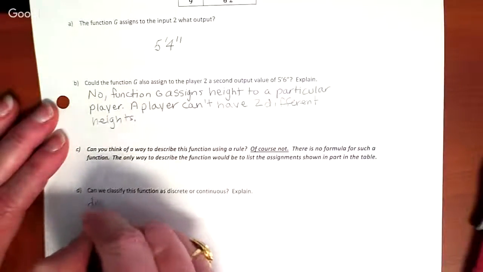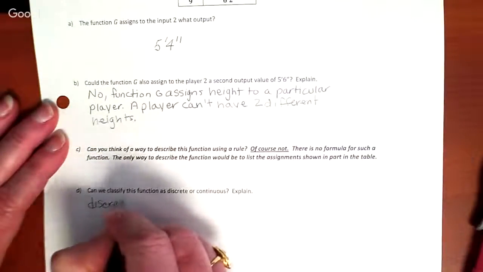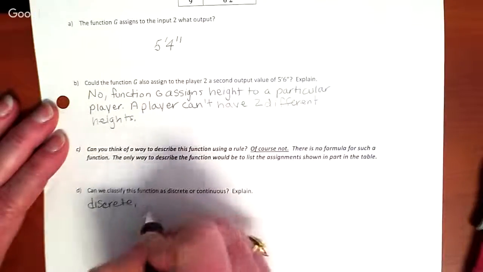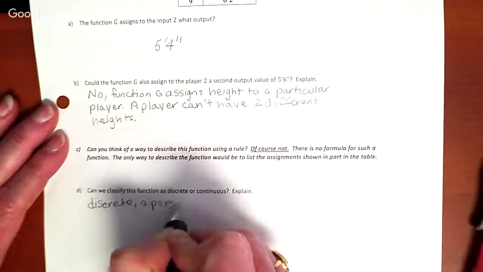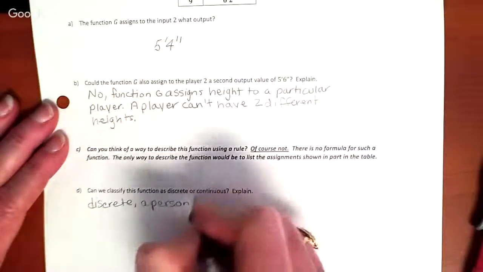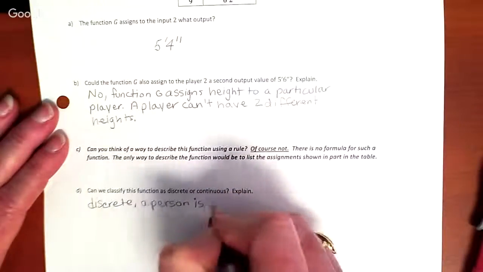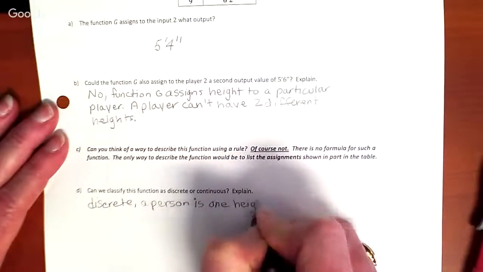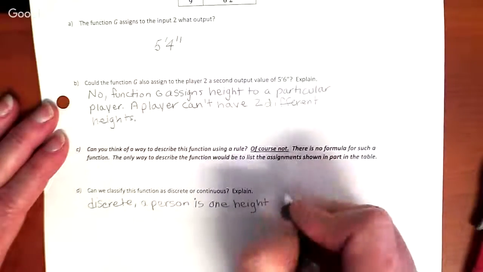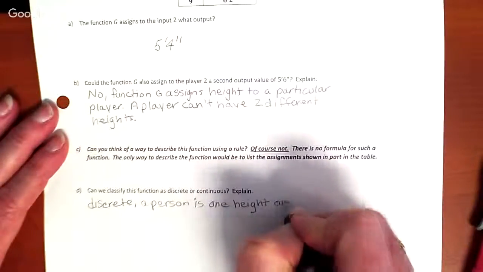Discrete. A person is one height or another.